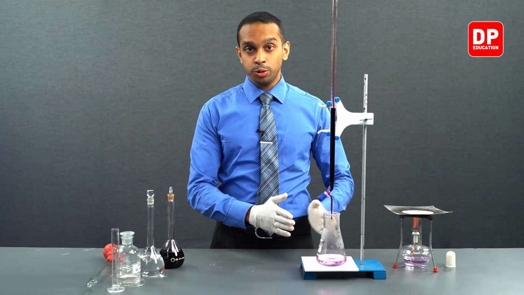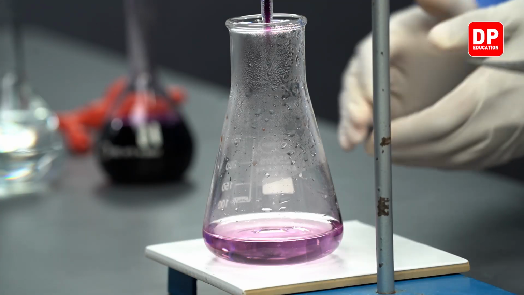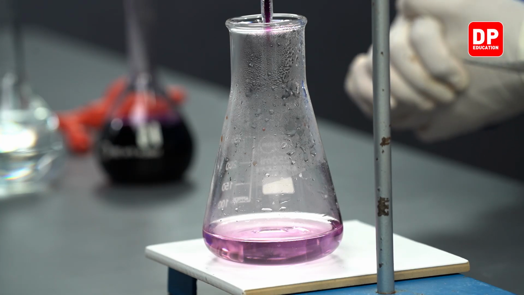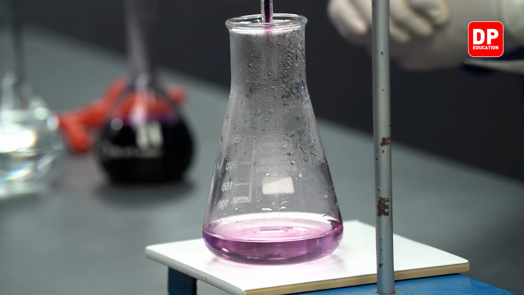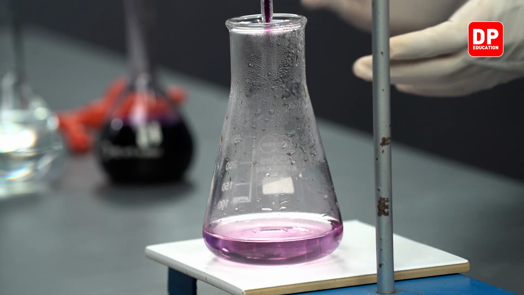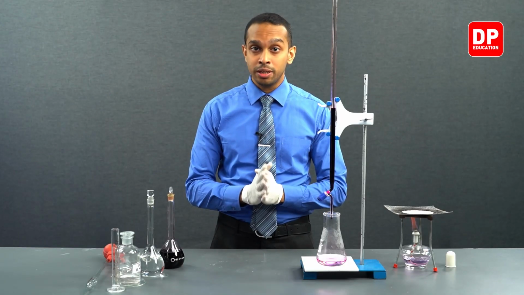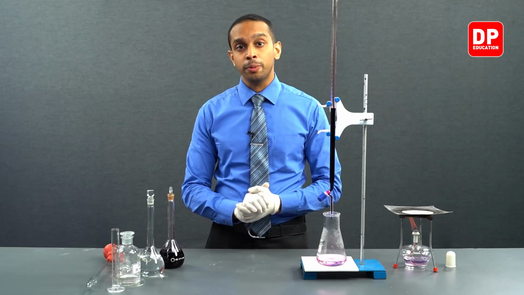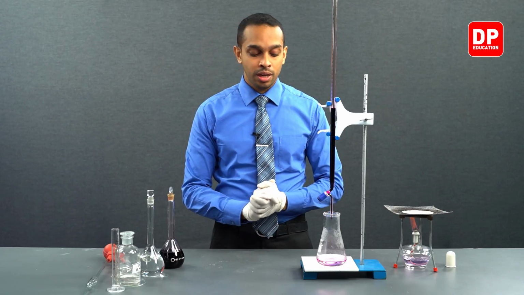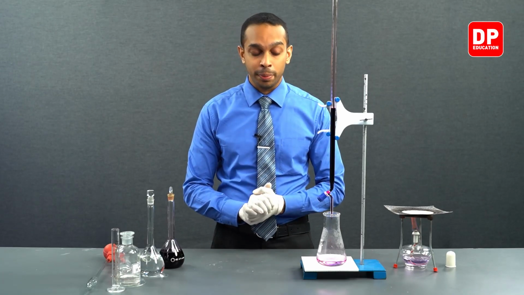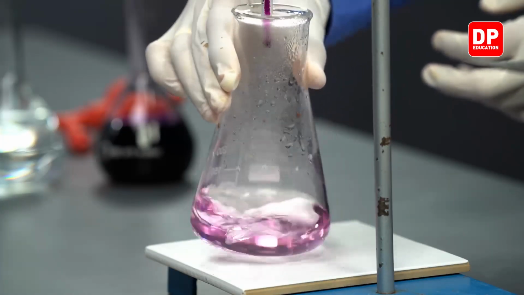Students, now you can see that we are observing a permanent pink color. This color is permanently there due to all of the oxalate anions reacting with the potassium permanganate that we added into this solution. After all of the oxalate anions are completely reacted, the next oncoming drop of potassium permanganate will make the entire solution a slight pink or slight purple color. So at this point, we can see that we have successfully obtained our endpoint.